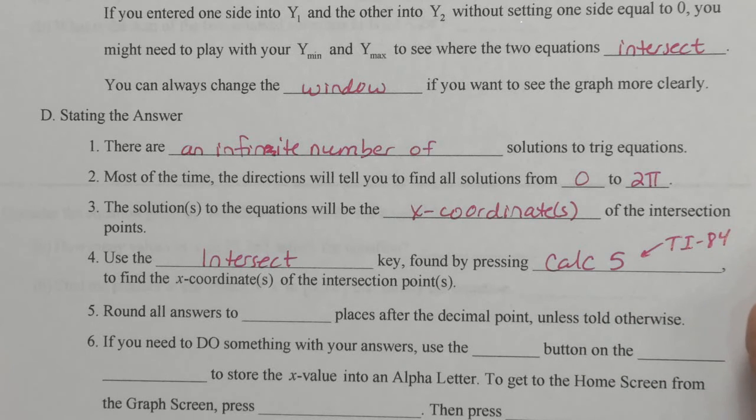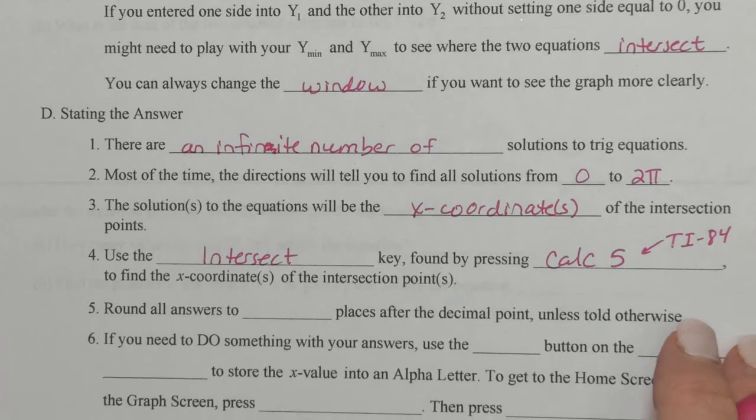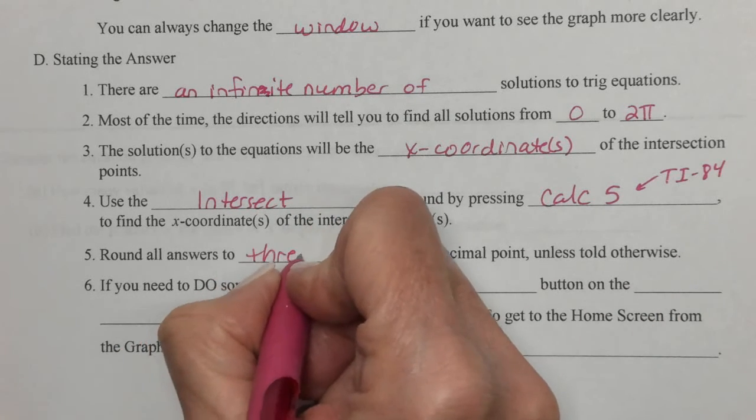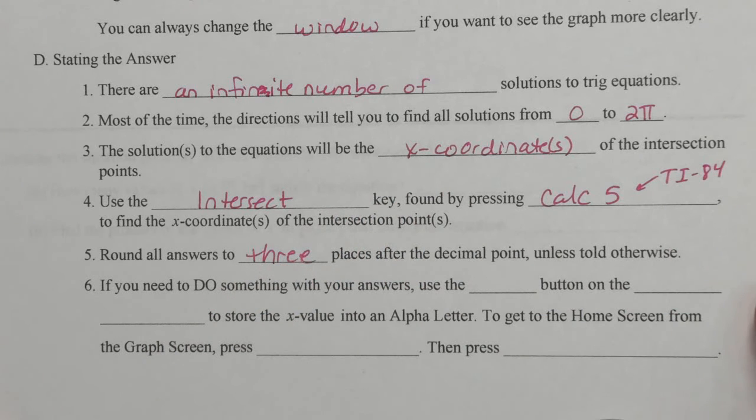Okay. On the other calculators, you'll have to find out where the intersection key is. All right. You're going to round all answers to 3 places after the decimal point unless you're told otherwise. We're setting you up for what you're going to be doing in AP Calculus, and that is how they do it in AP Calculus. So 3 places after the decimal point. Your answer has to be correct to 3 places after the decimal point.